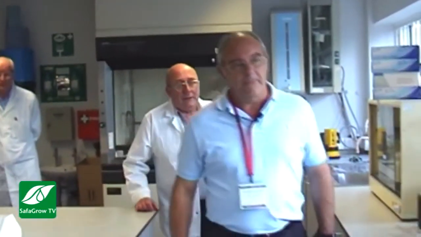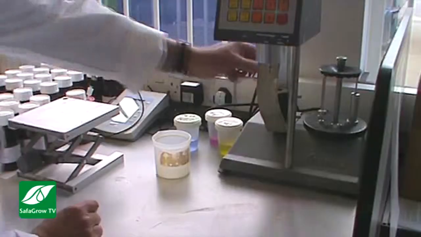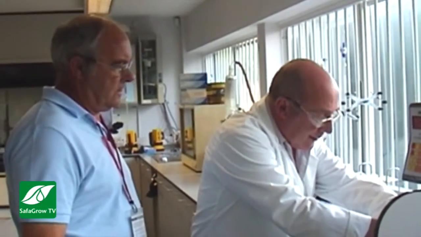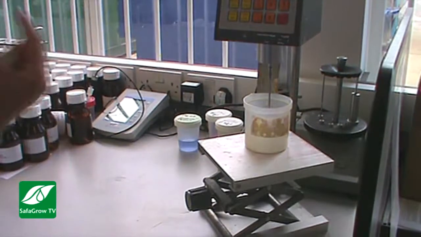Okay. And this piece of equipment across here. This is a piece of equipment where we measure it. How's that measured then? Well, it's measured in centipoise, but simply speaking, you take a little probe and you put it into a container containing your product, and you type in the speed for the spindle, and that will be dragged. Right, so it's friction against the viscosity?